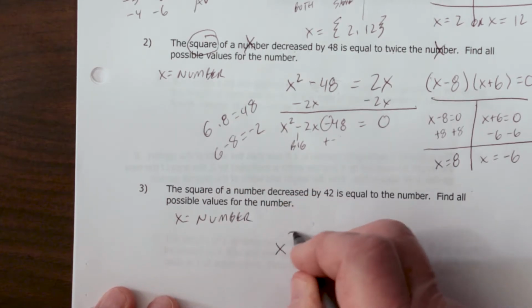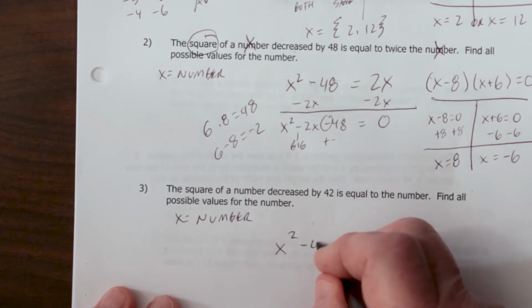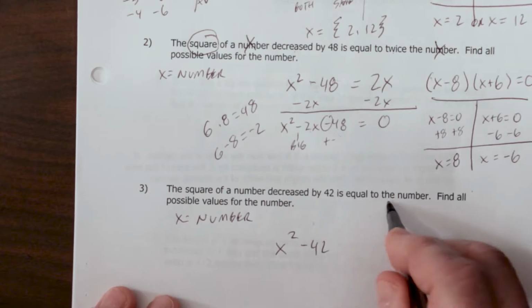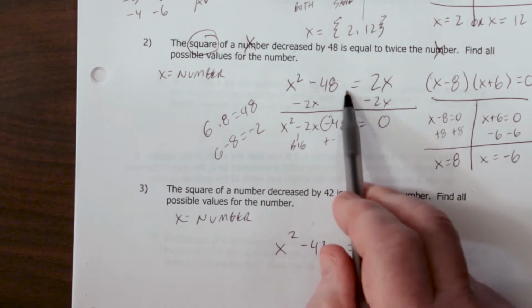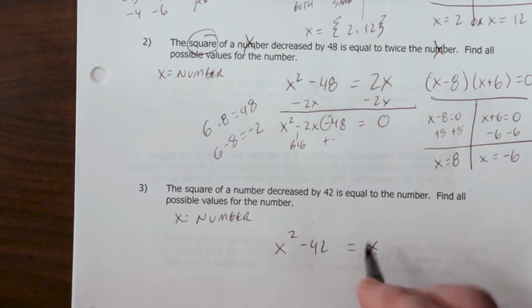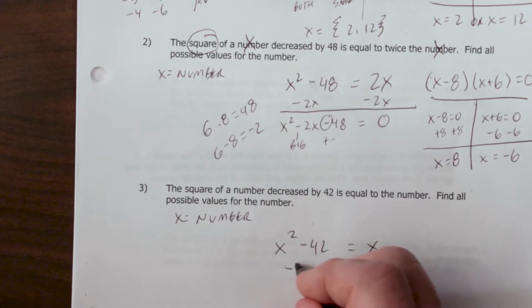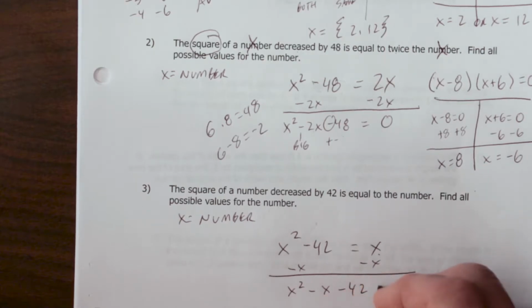I get x squared decreased by 42, minus 42, lots of subtraction here today, is equal to the number, equals x. This is almost exactly like what we just did up here. The number's slightly different. We just need to move the x over. And that gives me x squared minus x minus 42 equals 0.